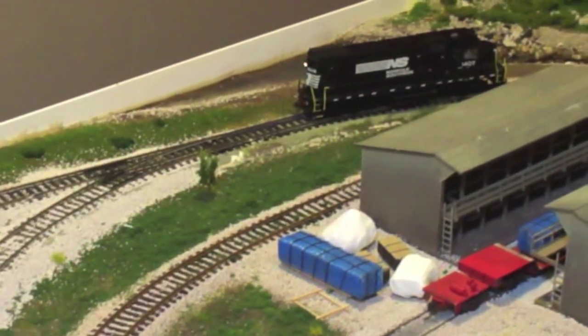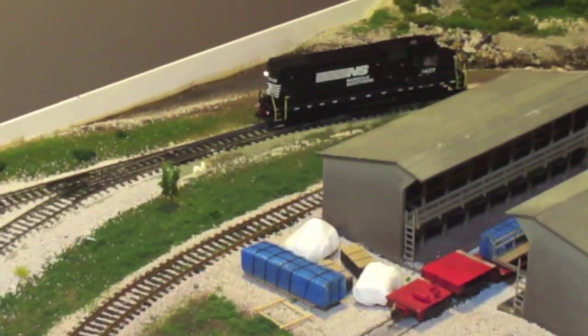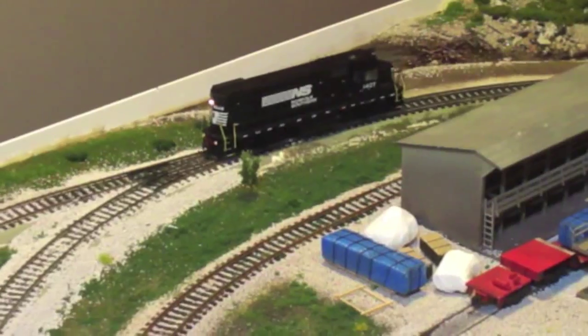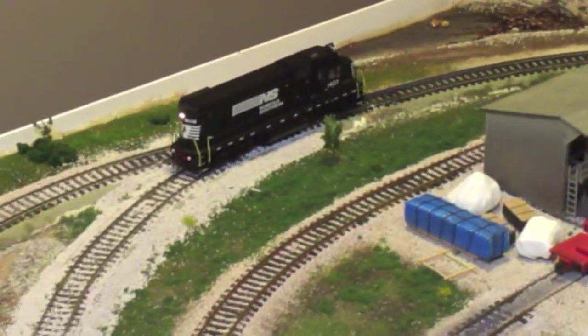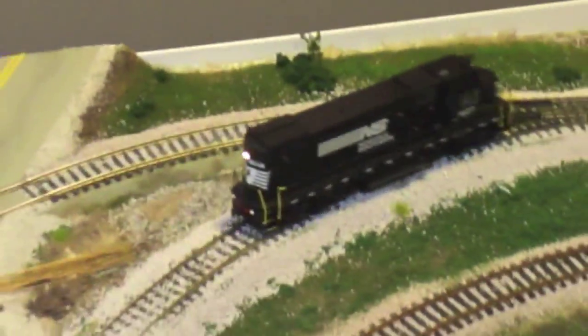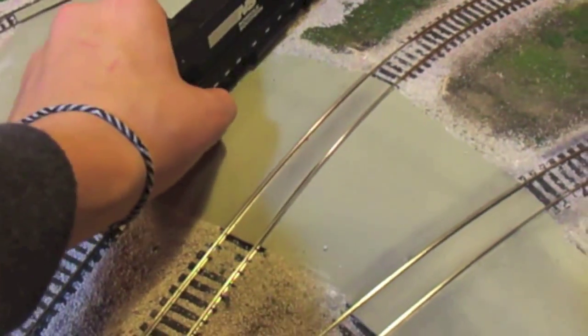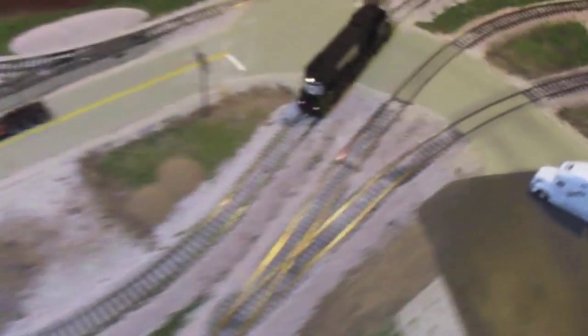Alright. We're gonna derail here, aren't we? Yeah. I don't know why it likes to derail there. It just does.